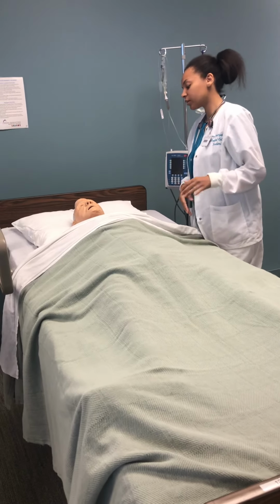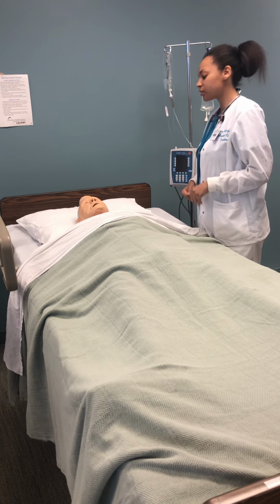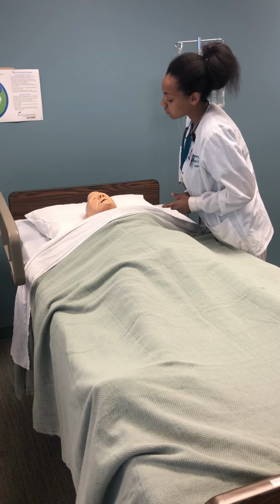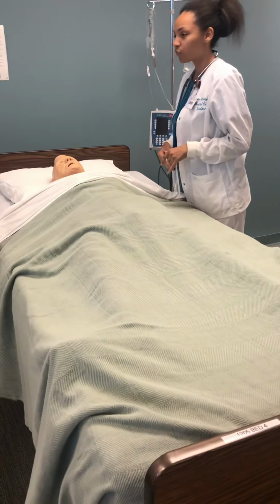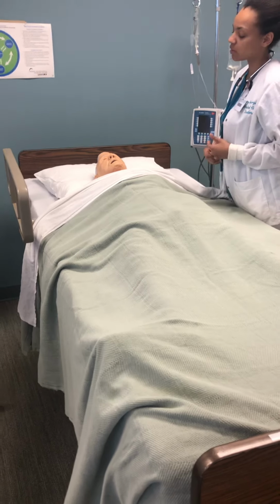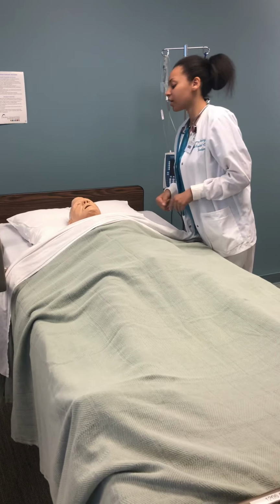I inspect the ears for size, shape, and lesions, and any assistive devices. I inspect the nose for shape, symmetry, congestion, and drainage. I inspect the mouth for oral mucosa, the hard and soft palate, the gingivae, the lips, and I note if he has any dentures.